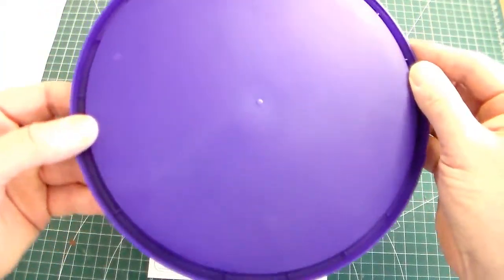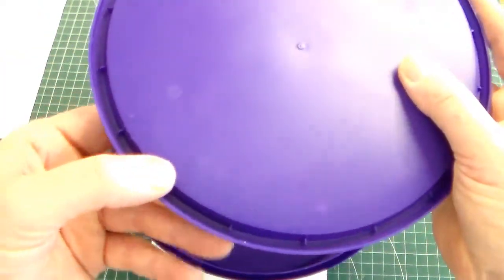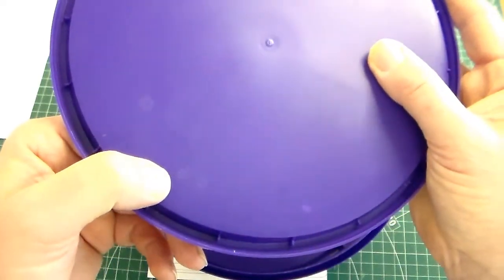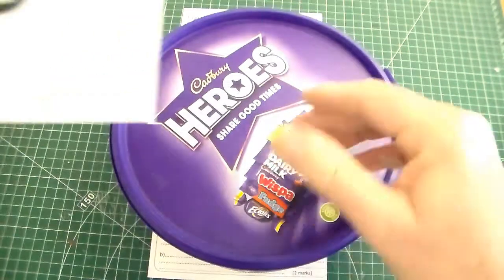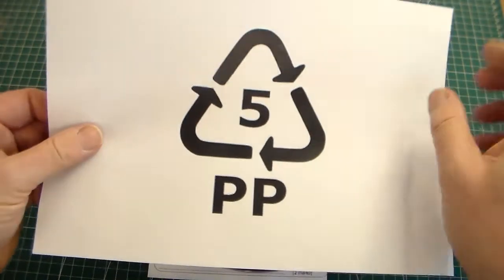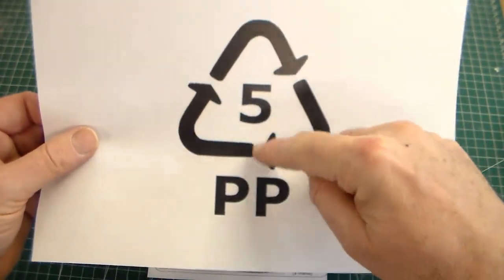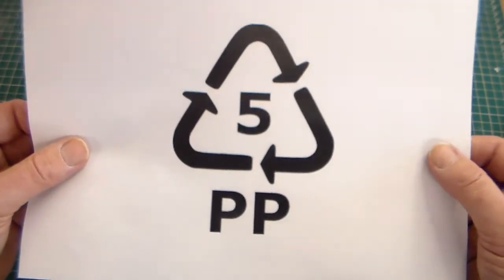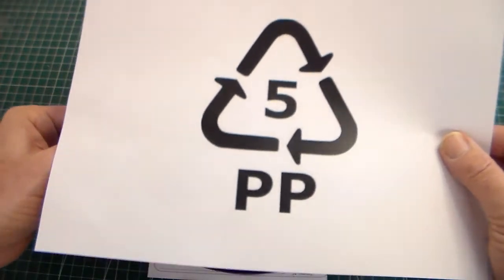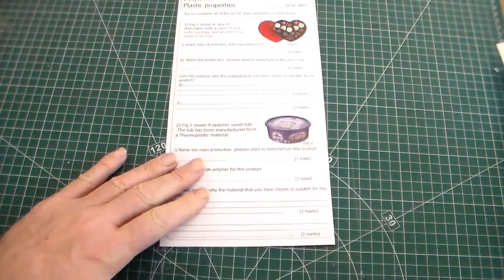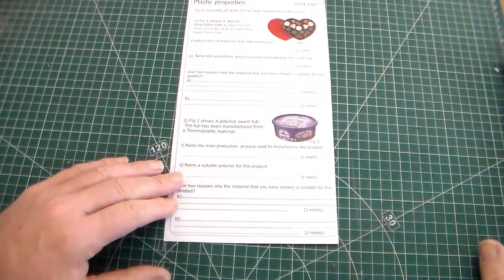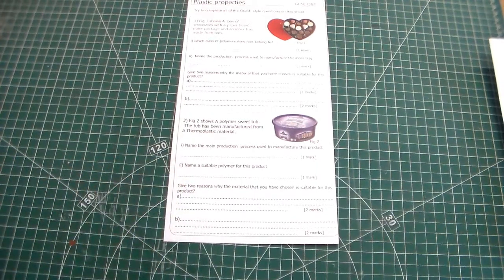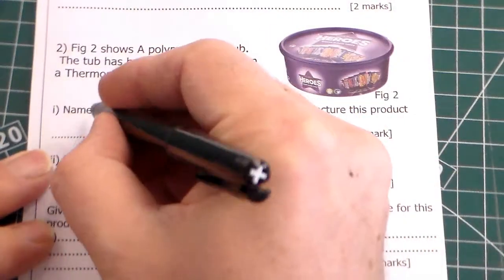If we also look on here, I don't know if this will show up on the camera, but you can just see there's a little plastic recycling mark. That recycling mark is actually this mark here. So this is a 5 with a PP, and this means that the product is made from polypropylene. So we can see that the answers here are polypropylene and injection moulding.